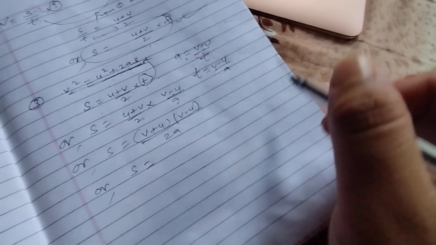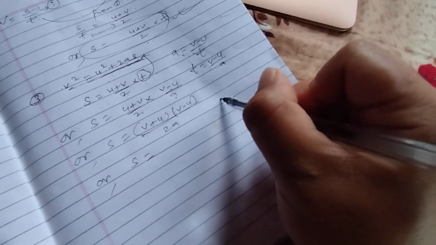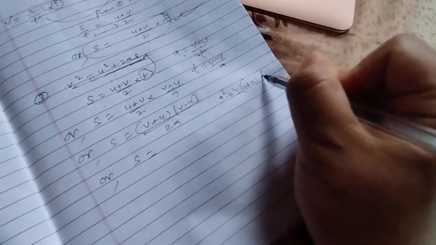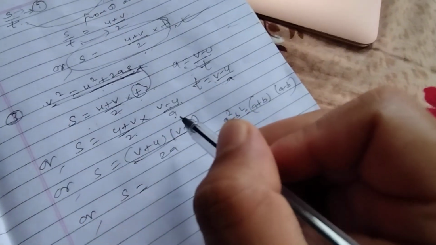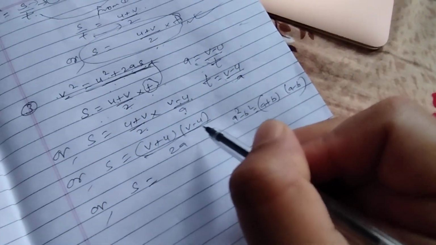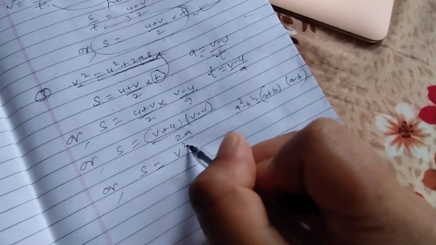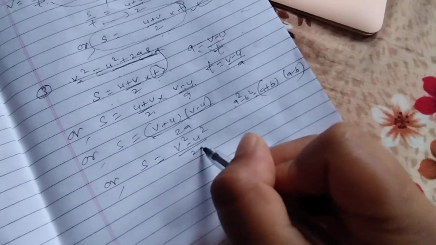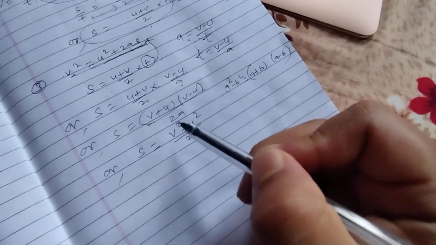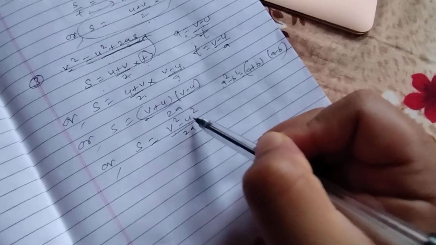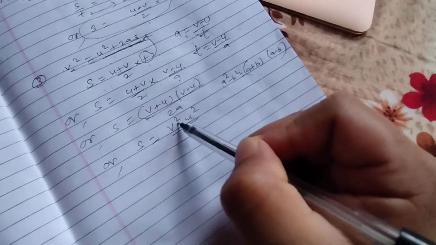S is equal to, okay, the formula of a square minus b square is (a plus b) into (a minus b). And here is a plus b and a minus b, v plus u and v minus u. Okay, that becomes v square minus u square upon 2a. Simply you can multiply term by term, then you will get v square minus u square.